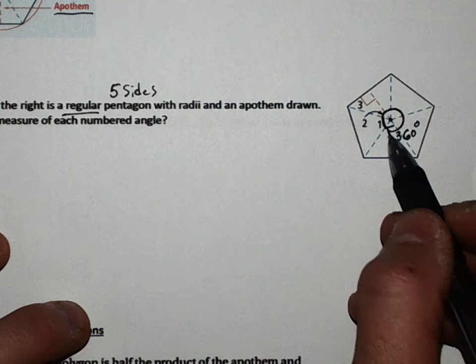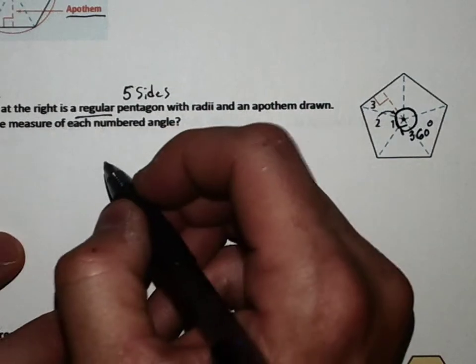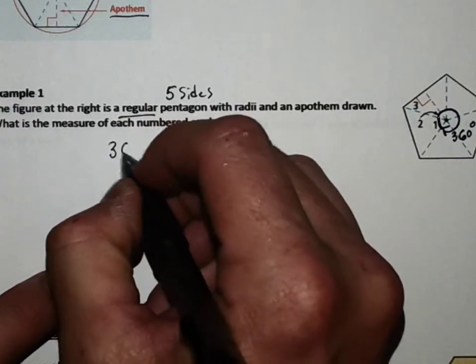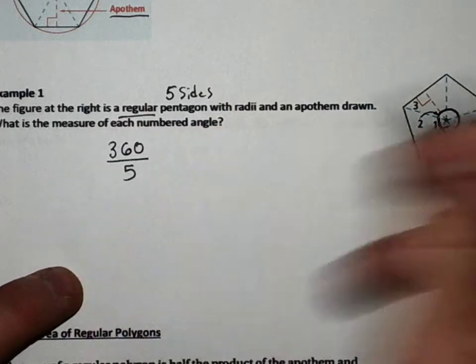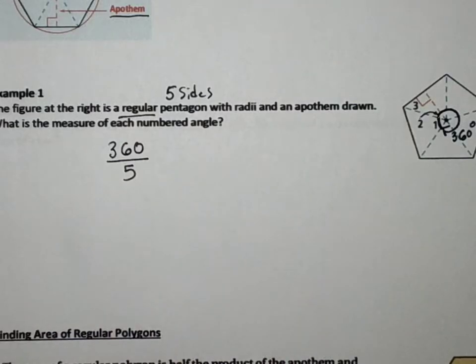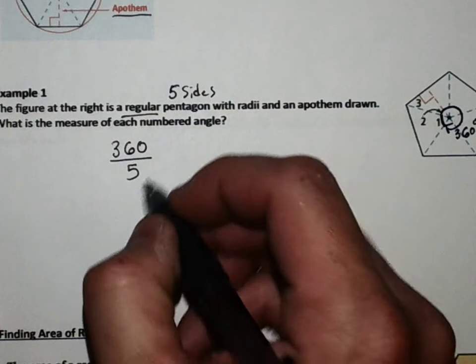So we have 1, 2, 3, 4, 5 angles. Those 5 angles all add up to 360. So then all you got to do is take 360 and divide it by 5, and you get 72.